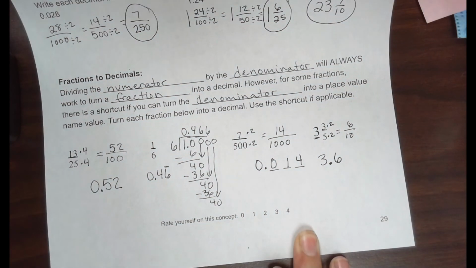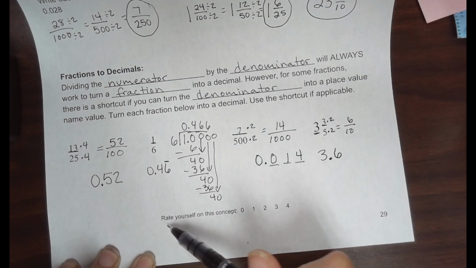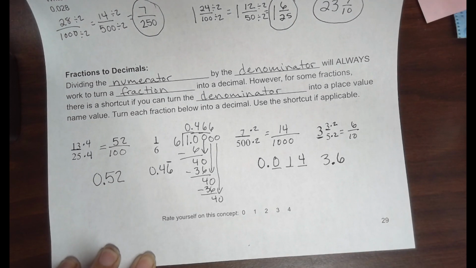Okay, so hopefully that helps you understand how to turn decimals into fractions and fractions into decimals. Rate yourself on this concept. Are you a 0, 1, 2, 3, or 4? Circle it, take a picture, and put it in your math menu.